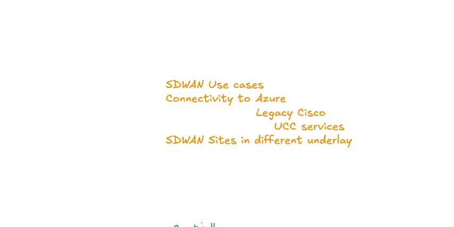Fourth use case is, let's say we have 2 SD WAN sites, but they are on different underlay. One is on MPLS and one is on internet. How does that work? Let's take the first 3 in this section and let's see how we can connect Azure, Legacy Cisco and UCC into the SD WAN.